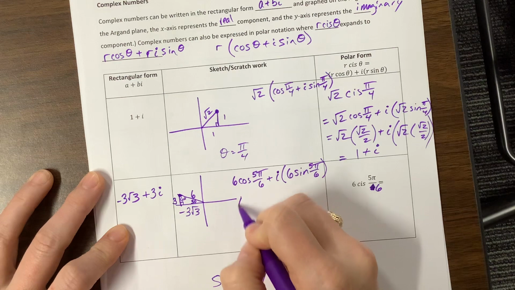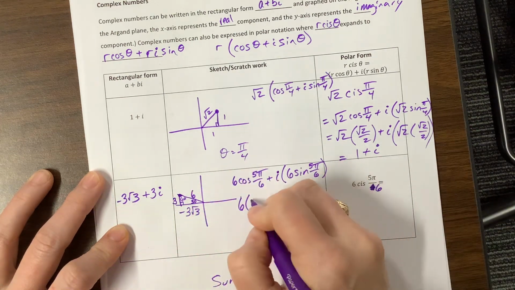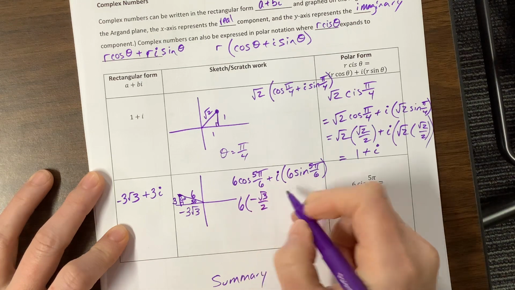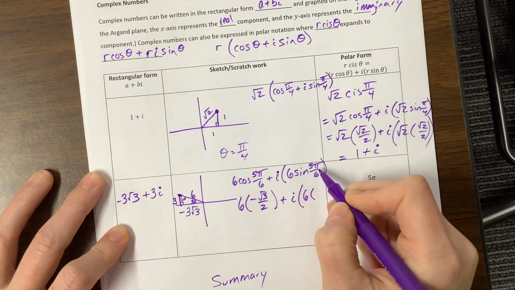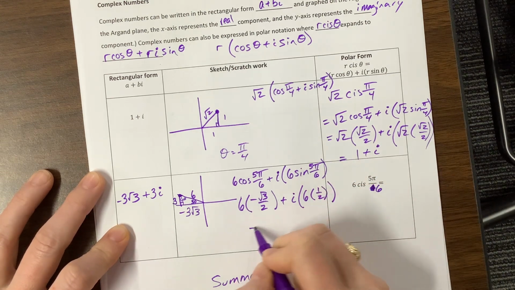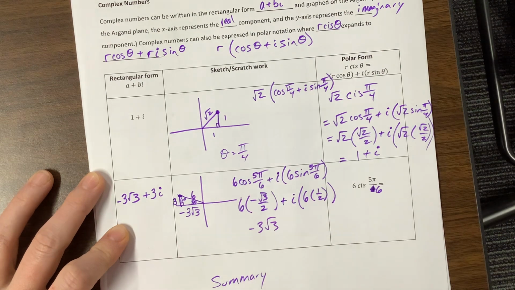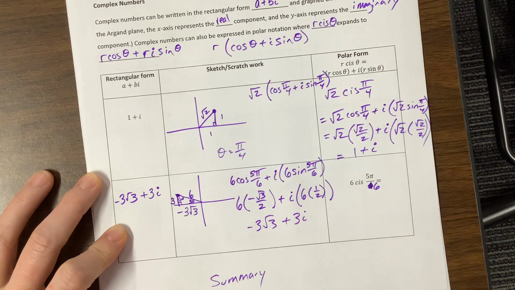So that means 6 times, what is cosine of 5 pi over 6? We went over a lot and up a little, so that's negative root 3 over 2. Plus i times 6 times, we went up a little, so that's 1/2. And I better get negative 3 root 3, which I do. And I better get positive 3i, which I do.